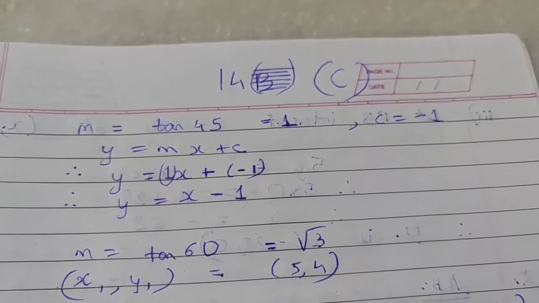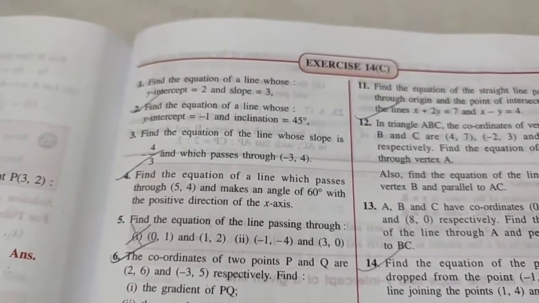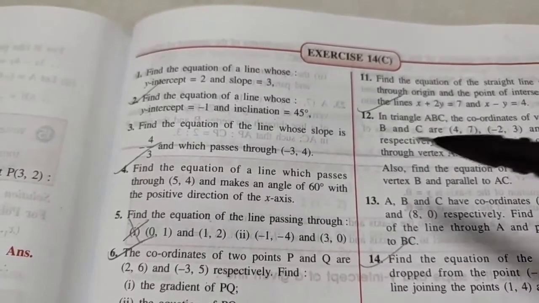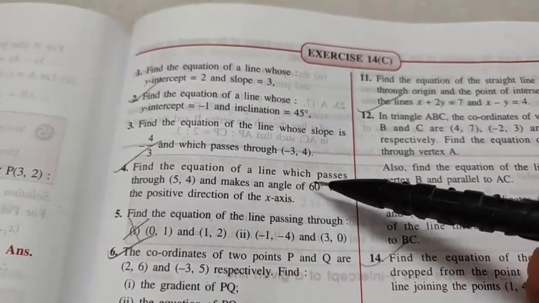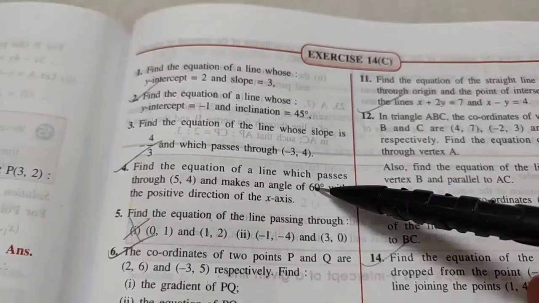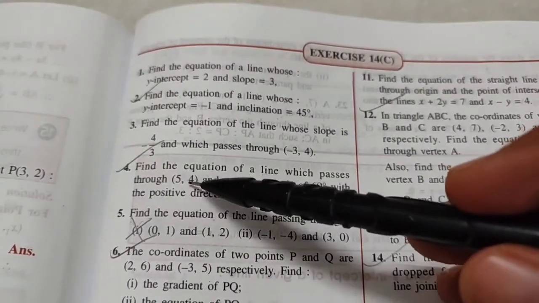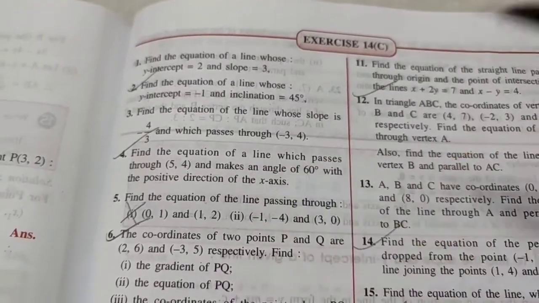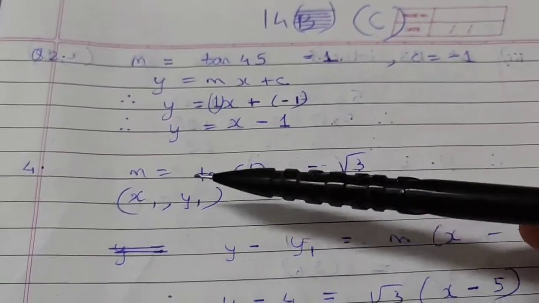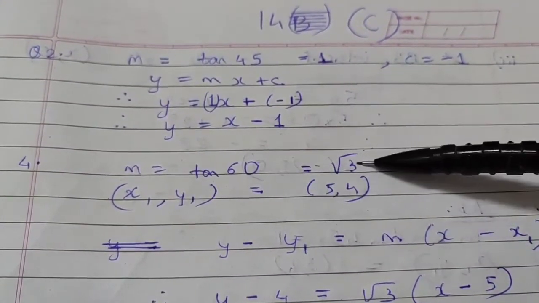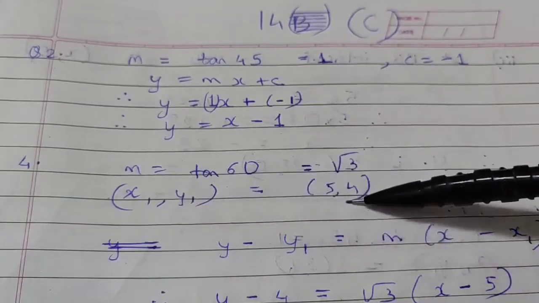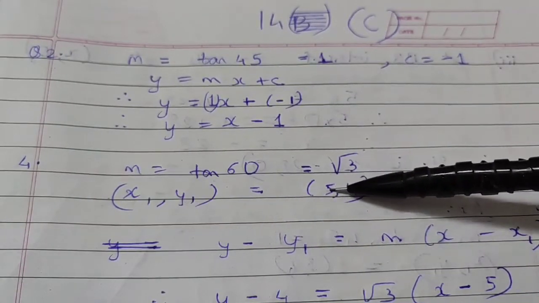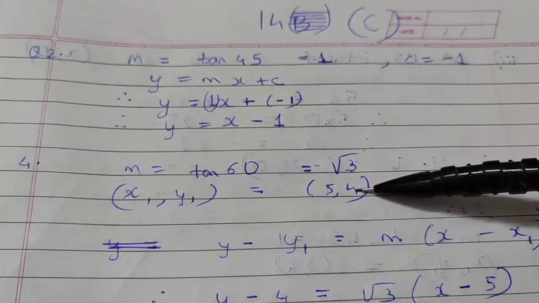Next, the fourth question. Find the equation of a line. So again, inclination is given, so from that we can find the slope. And a point is given. So here we will have to use the point slope form. So write the data first. Slope is equal to tan 60, that is root 3. And a point is given, so x1 will be 5 and y1 will be 4.